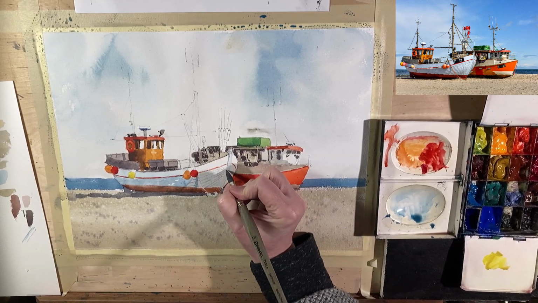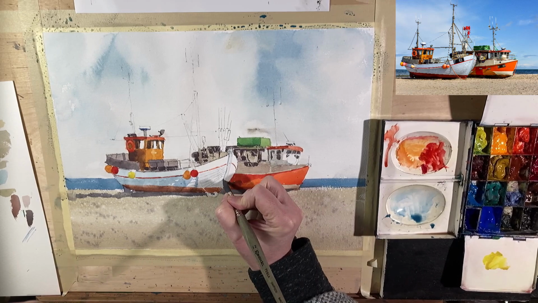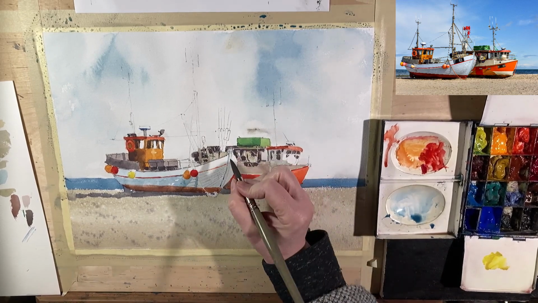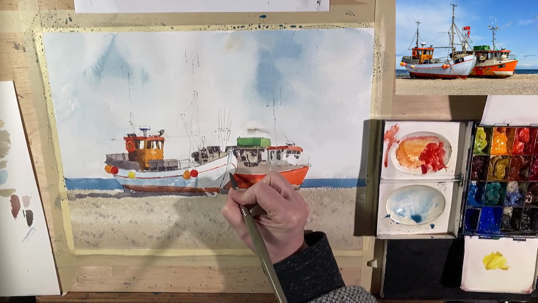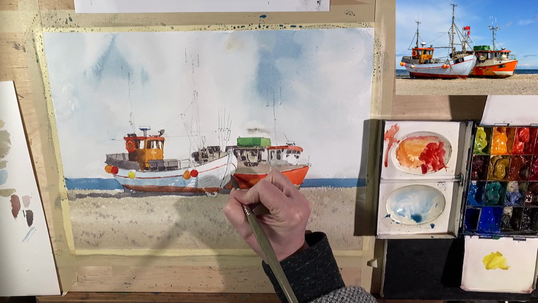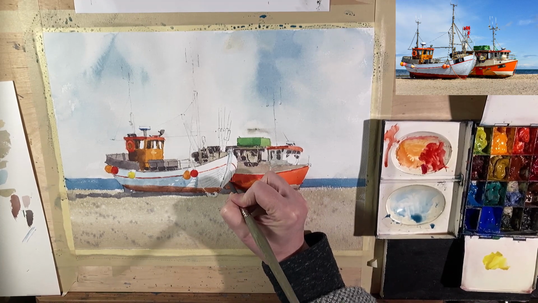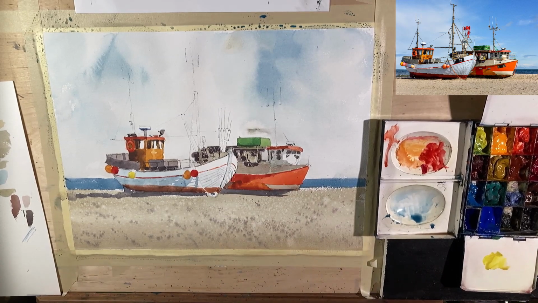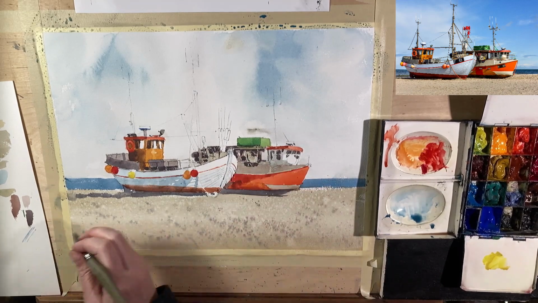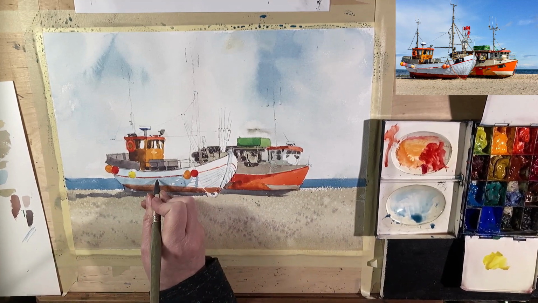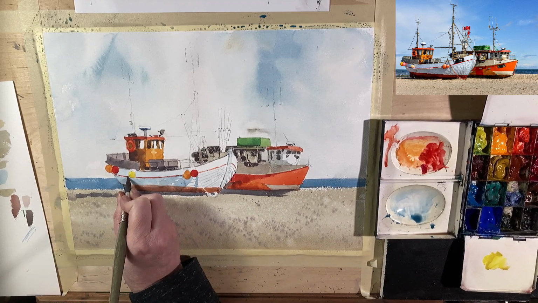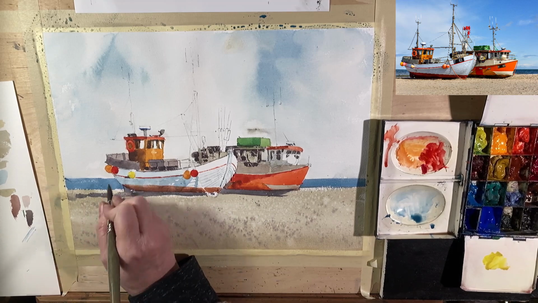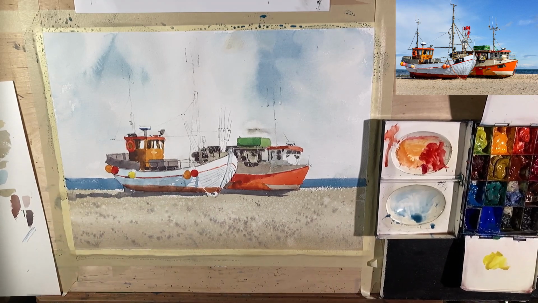It's just a slight line. There's also lines down the other side. Nah, I don't know if I've got away with that. While I'm here, just going to put a bit of shadow on these.